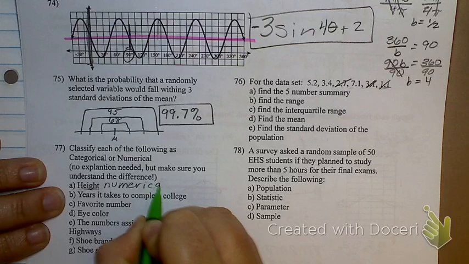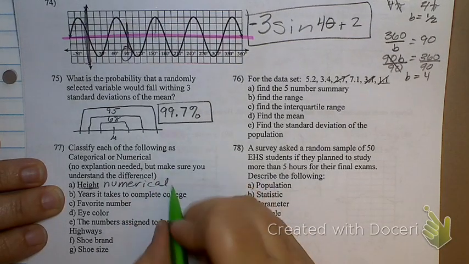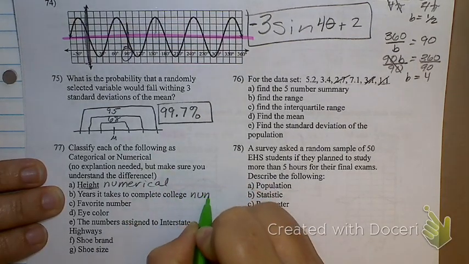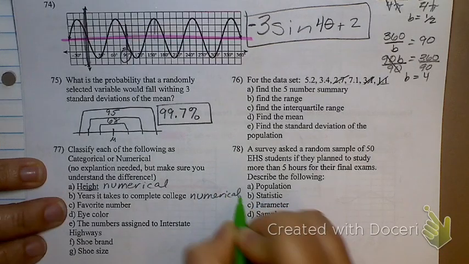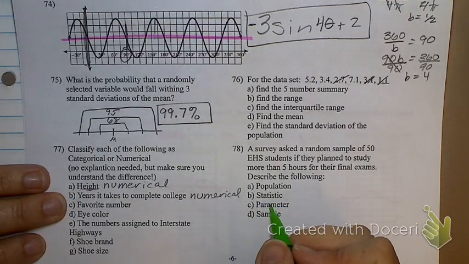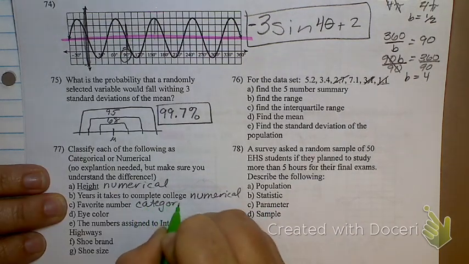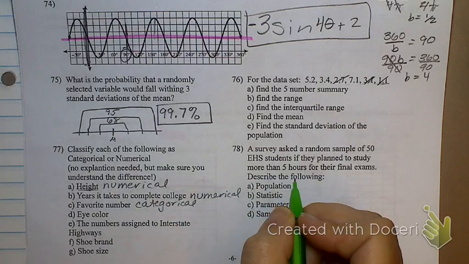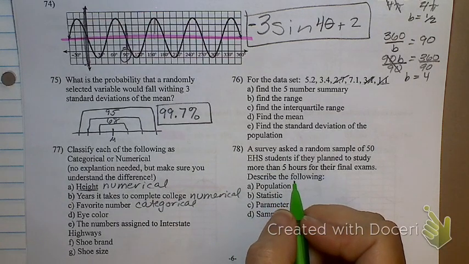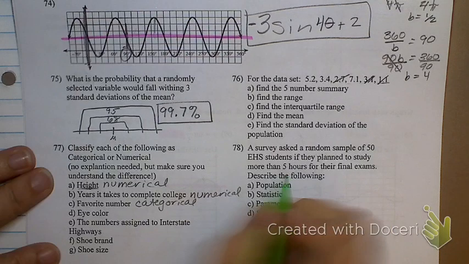Years it takes to complete college. Numerical. Favorite number? Categorical. Why? Because does the average favorite number have any significance? No. Eye color.